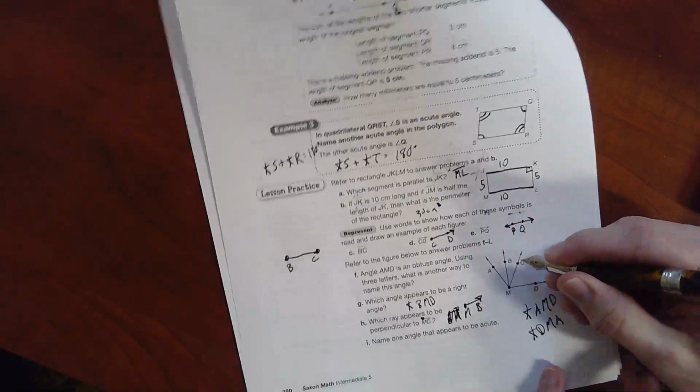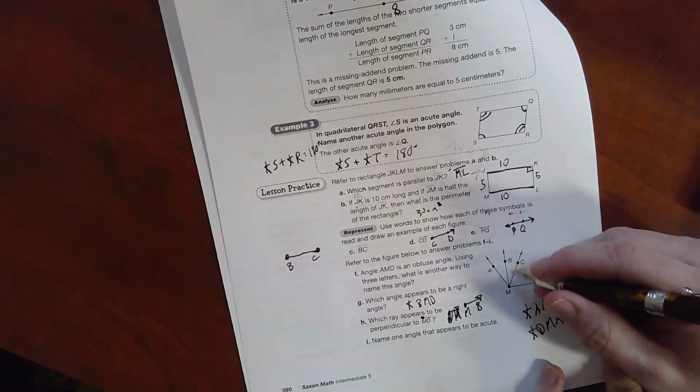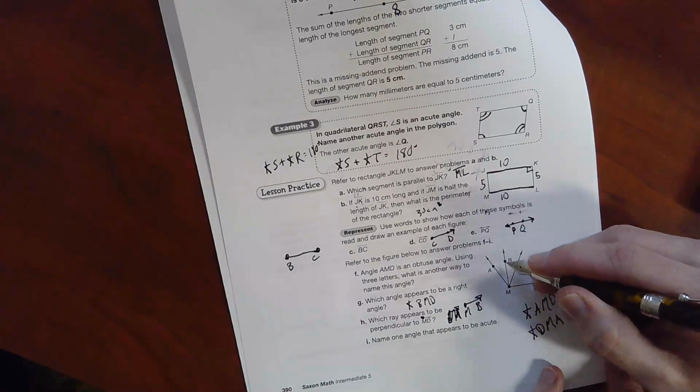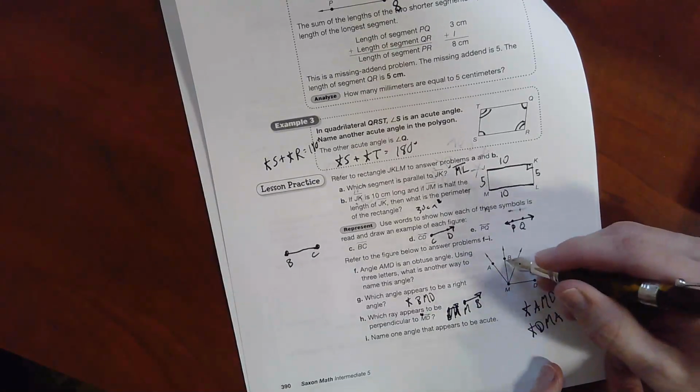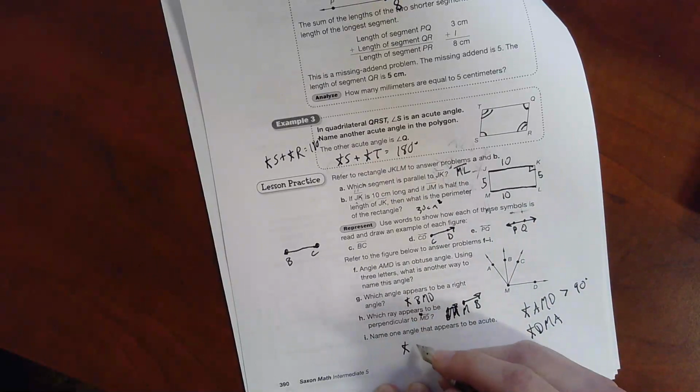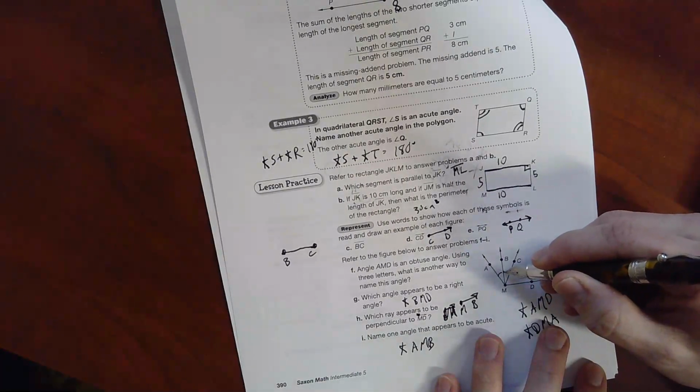Name one angle that appears to be acute. Well, there's actually three of them that we know are acute. CMD, BMC, AMB. You could also do BMA, CMB, or DMC. Any of those would work. Lots of options, but any of those would have worked.